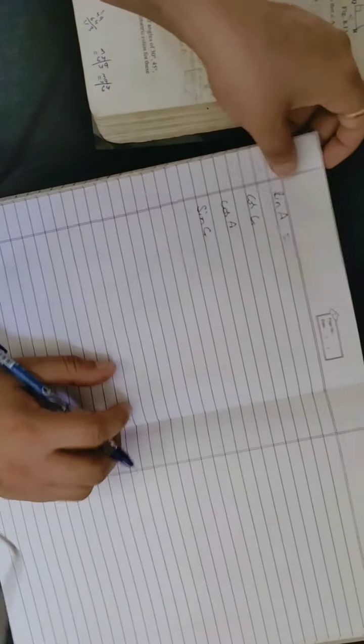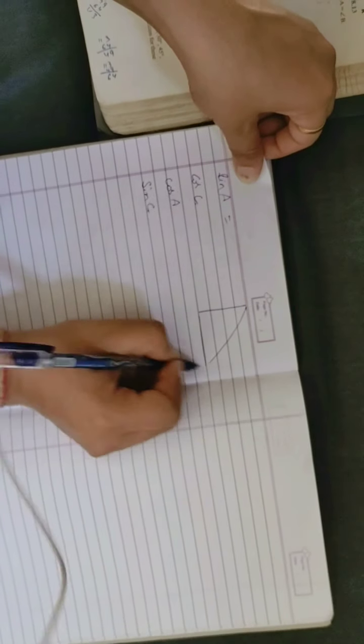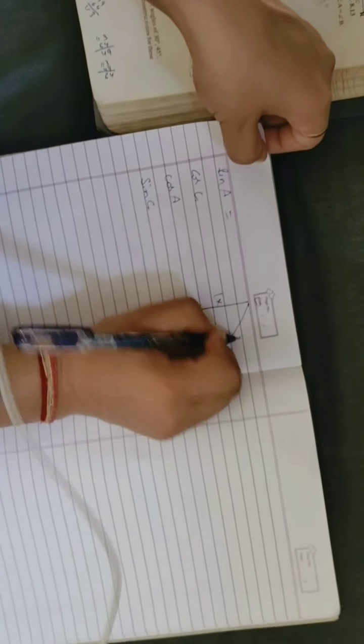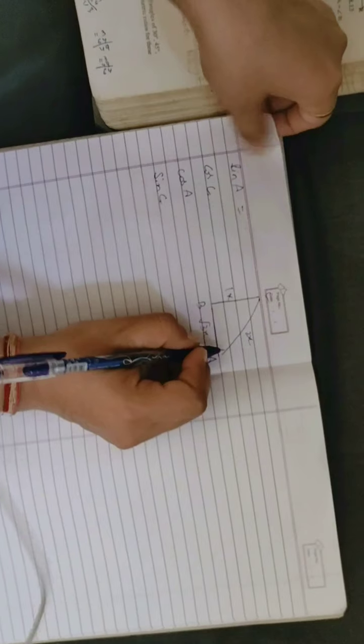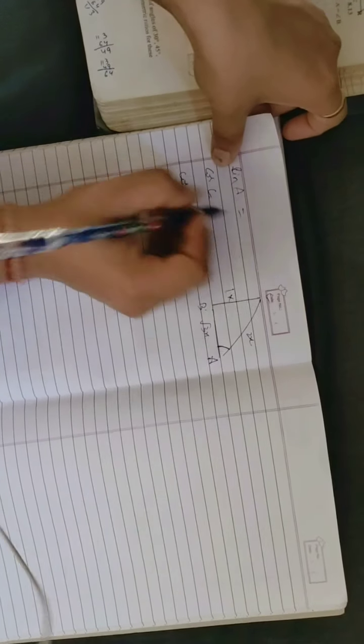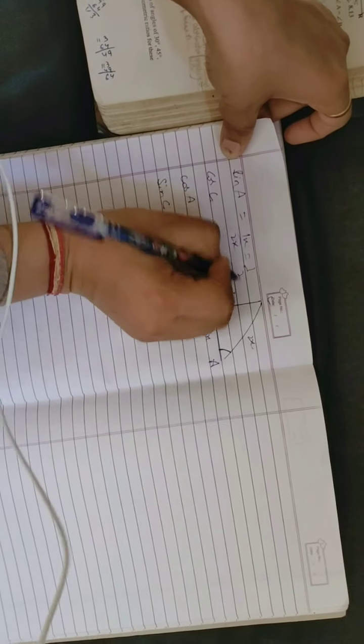As sine is perpendicular by hypotenuse, I'll draw the figure again here: A, B and C, with sides 1x, root 3x and 2x. Now when the angle is at A, this is acting as perpendicular and this is the hypotenuse. So we'll simply write 1x by 2x and we'll get 1 by 2.